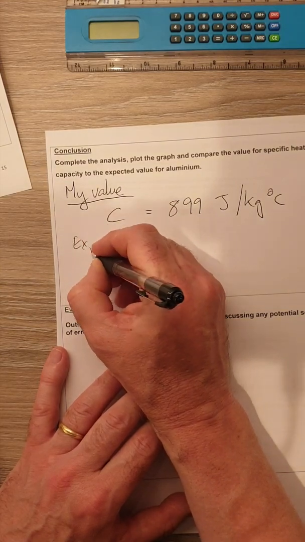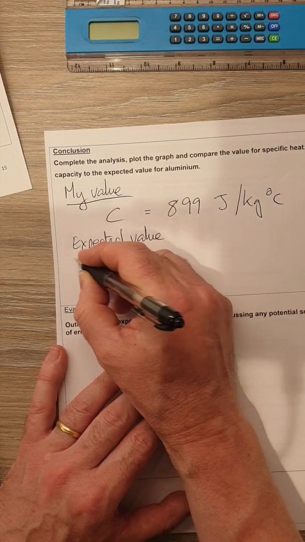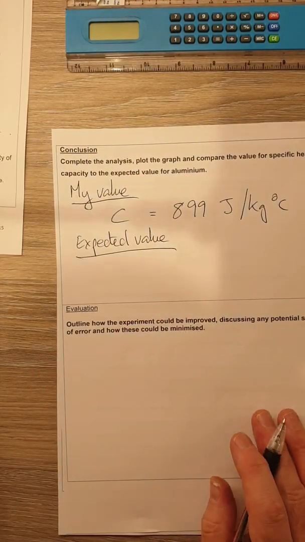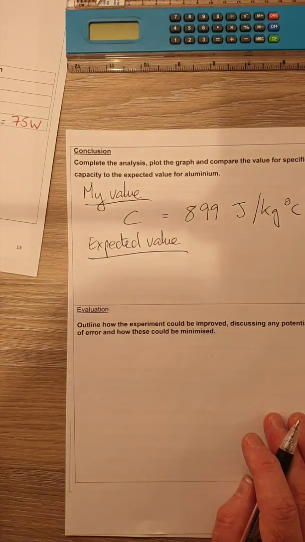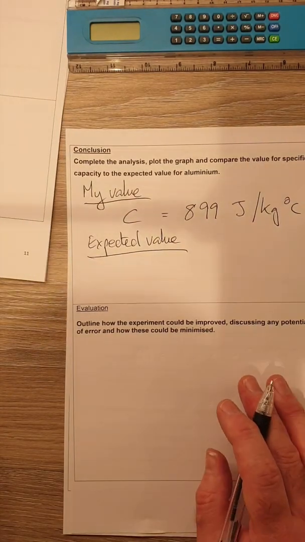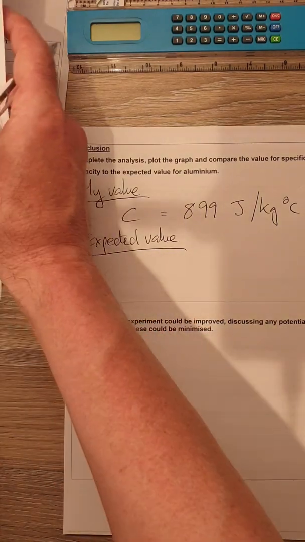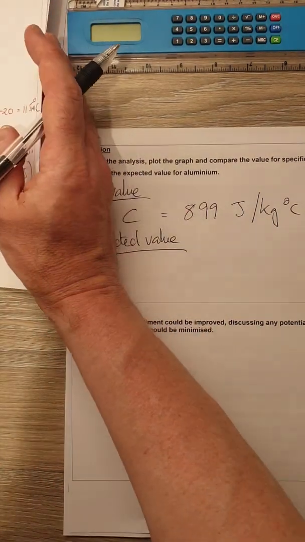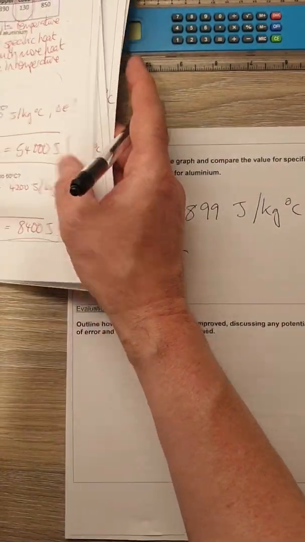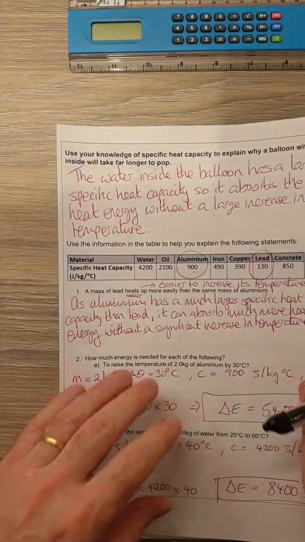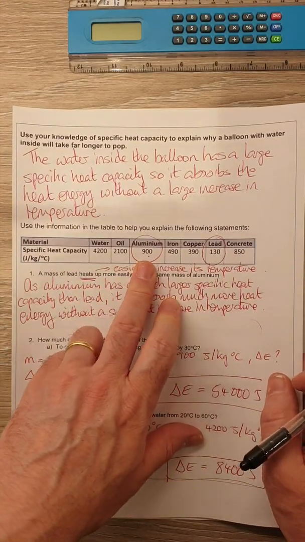The expected value: if you didn't have an expected value, this is where Google comes in useful. You would Google a value and put in a reference to say where you found it. But fortunately, we did have a question at the end of lesson 1, where it gave us the specific heat capacities for different things, and we've got aluminium here.